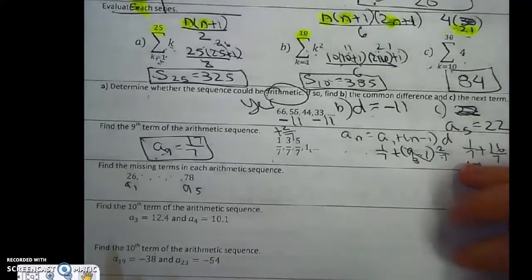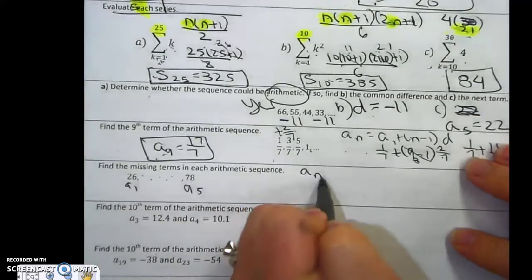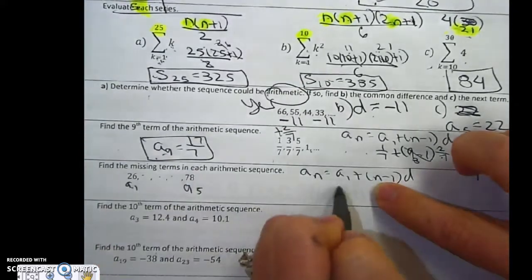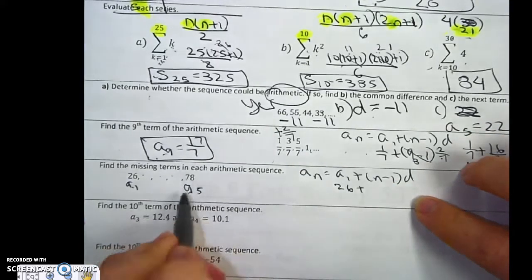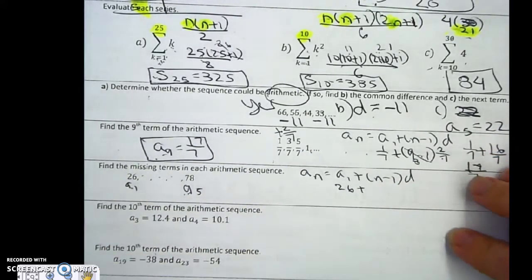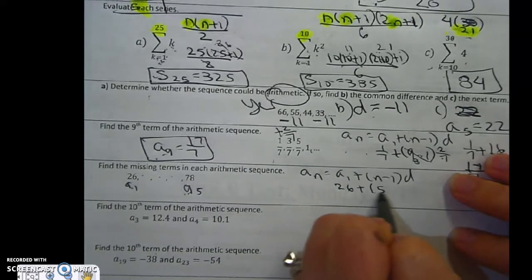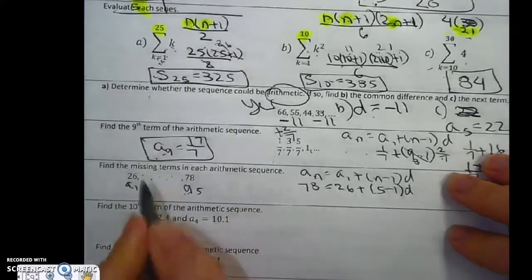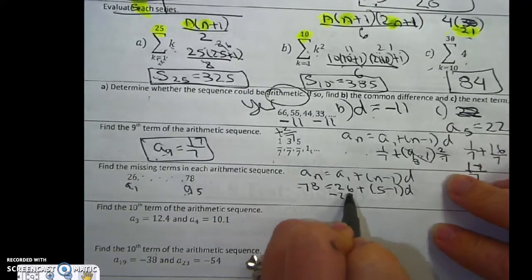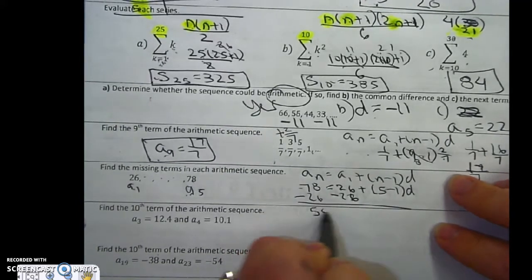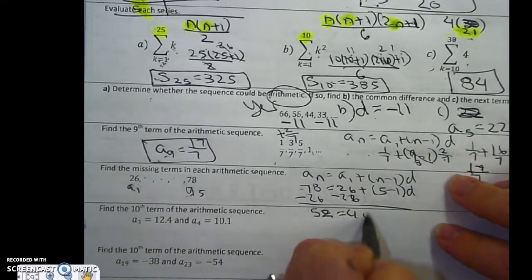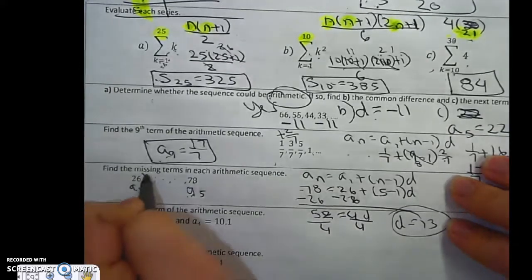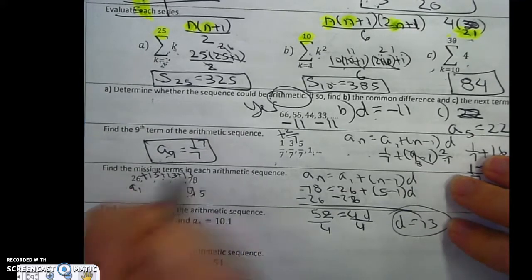All right? So what I'm going to do is I'm going to go A sub n equals A1 plus n minus 1 times d. My first term is 26. I'm going to use my 5th term to find the pattern. Remember, who has the power? The pattern. So I'm going to go plus 5 minus 1 times my pattern. I don't know it. If I knew my pattern, life would be easier. So I'm taking my 5th term, subtract 26. I get 52 equals 4d, divided by 4. My pattern is 13.